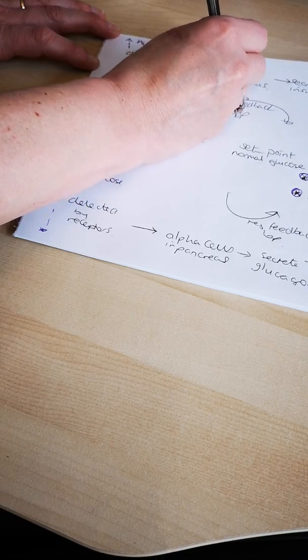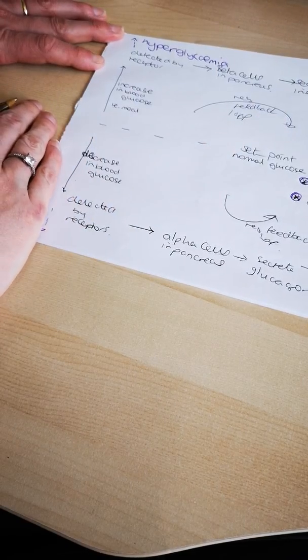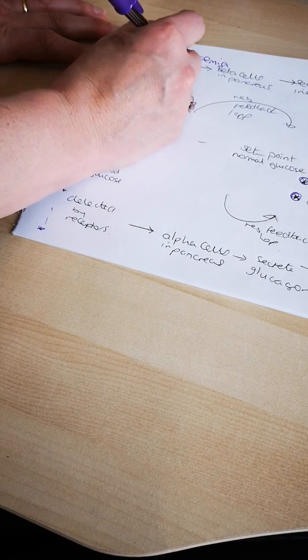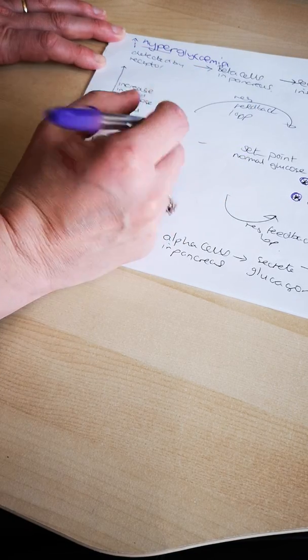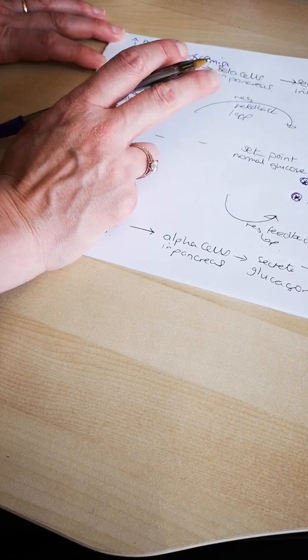So the hyperglycemic coma, for example, you might have heard of. So they've gone hyper. So that's following a meal, not being able to secrete insulin.